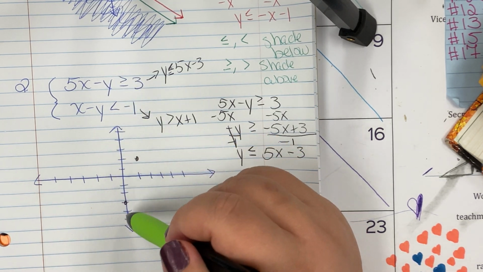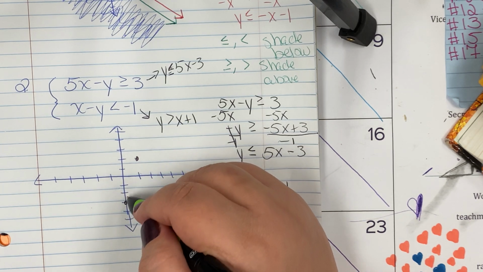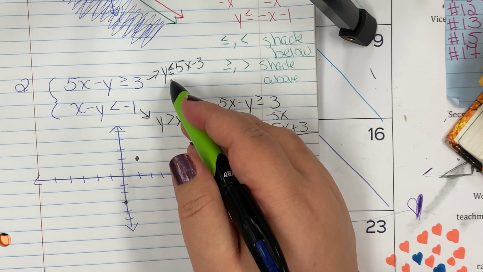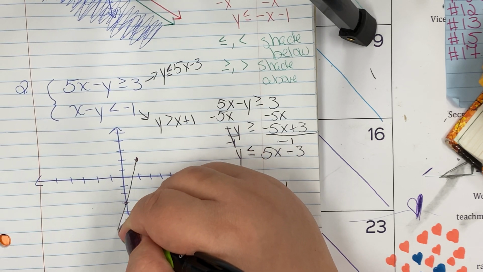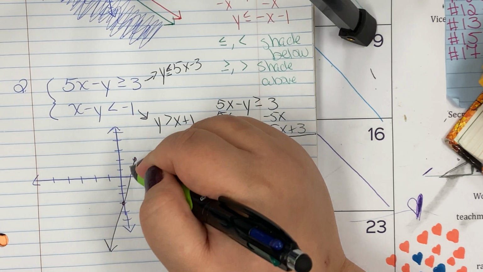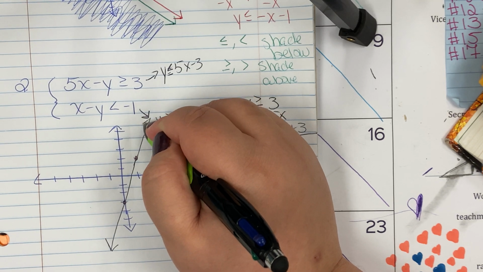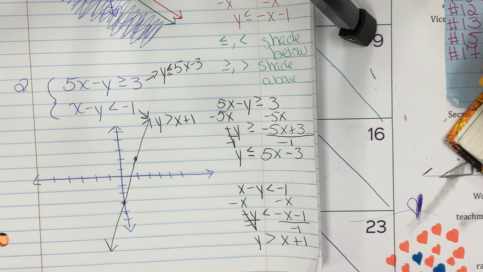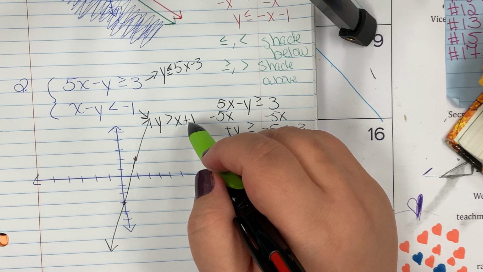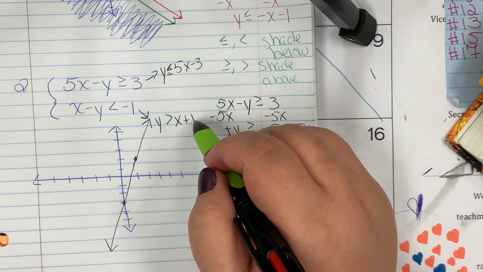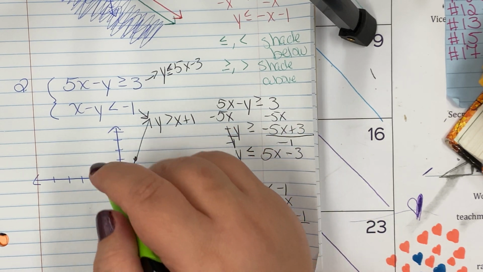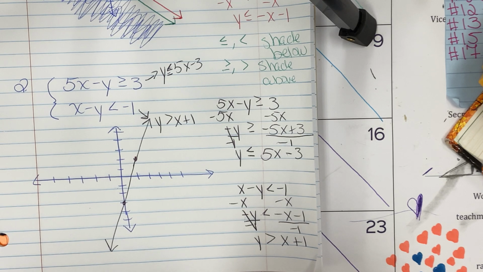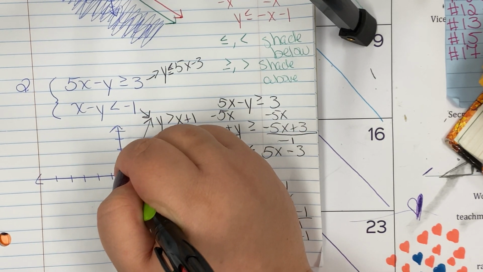So then your line here is just going to be solid since it's less than or equal to. So that's going to be that line. And then if you have y is greater than x plus 1, the first point is going to be on 0, 1.